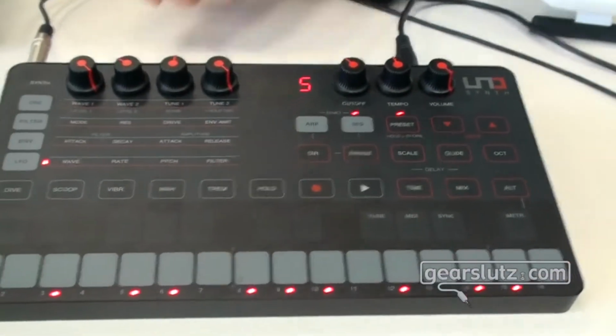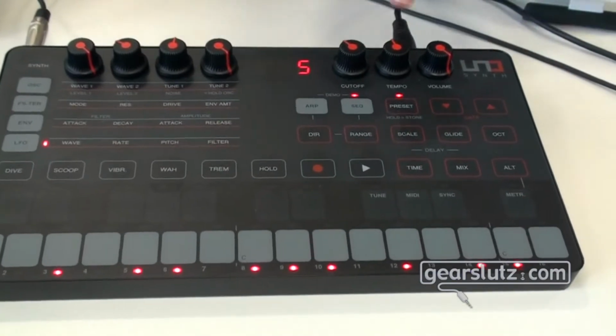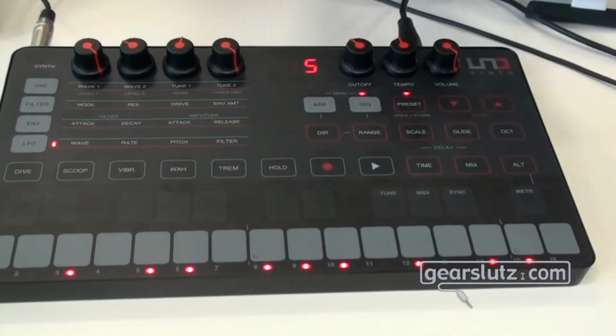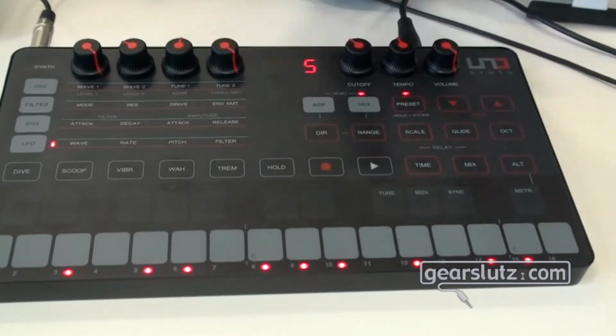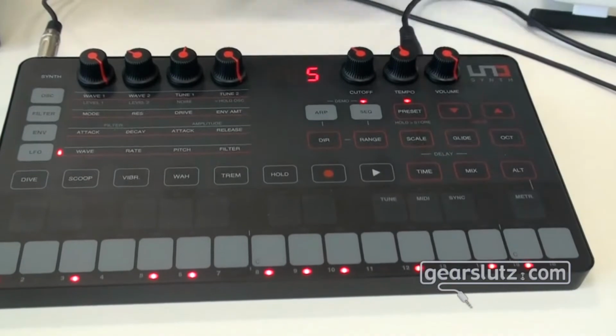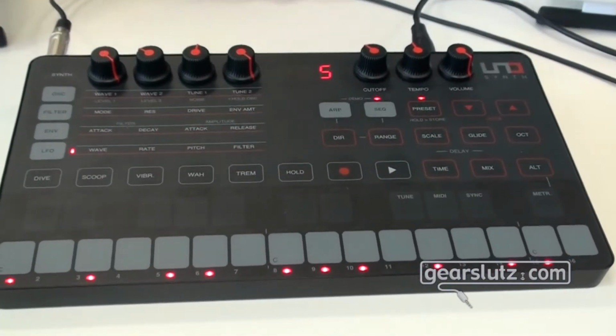Okay, there's 100 presets. Each preset has a sequence attached. The sequence is a 16-step sequence that you can record either step by step, like something like a vintage TB303, or in real time. There's a metronome you can turn on, you hold record, you press play, and then you can record your notes in real time.